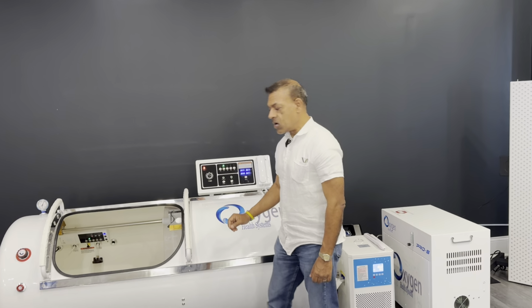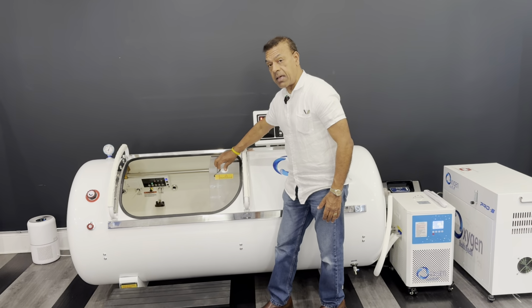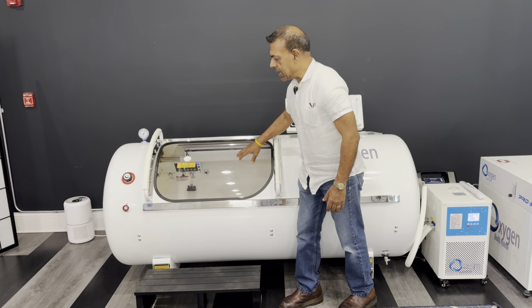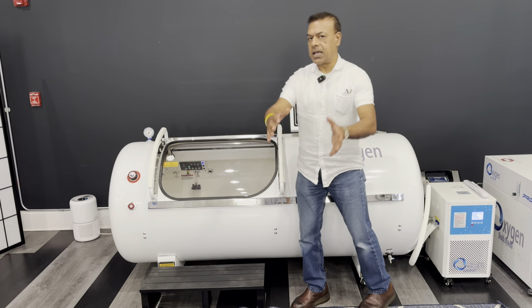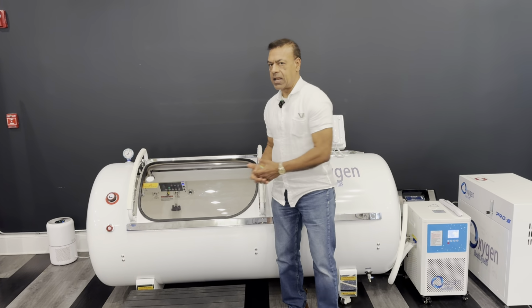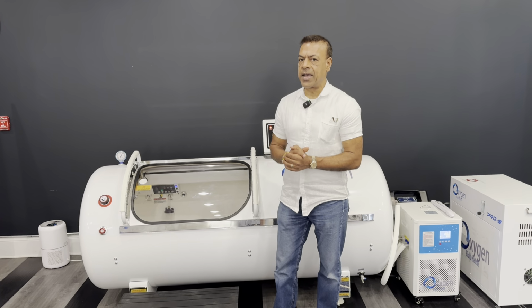The first thing you would notice is that this is a chamber with a much wider window, a 36-inch wide window, bringing the outside to inside and hence reducing the possible psychosomatic response.